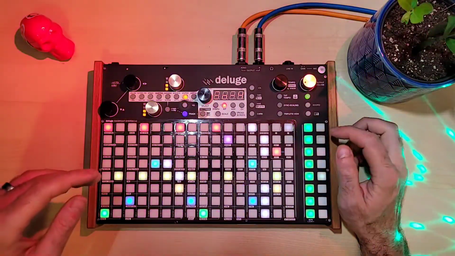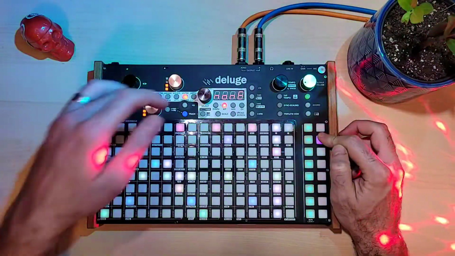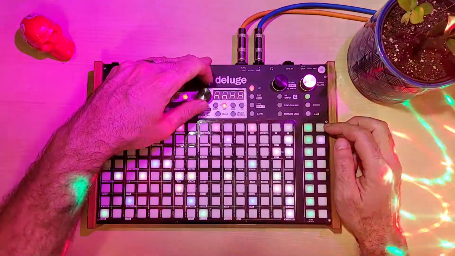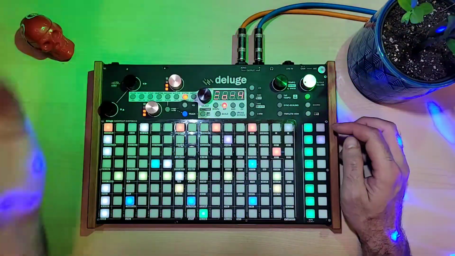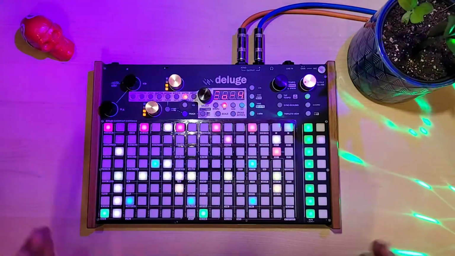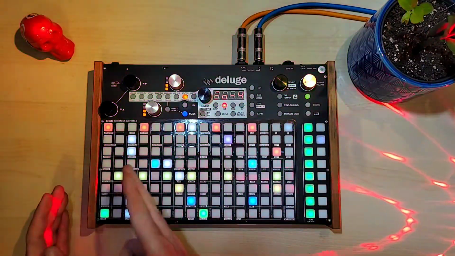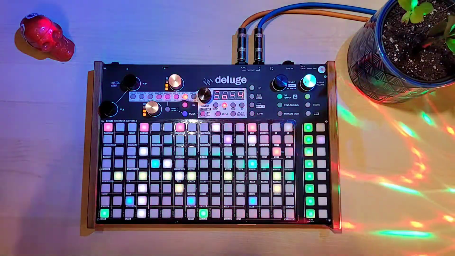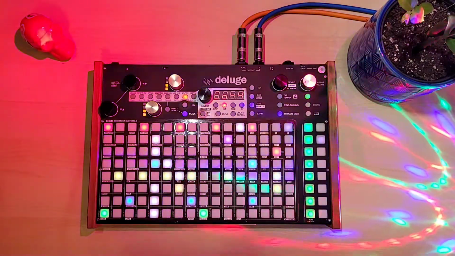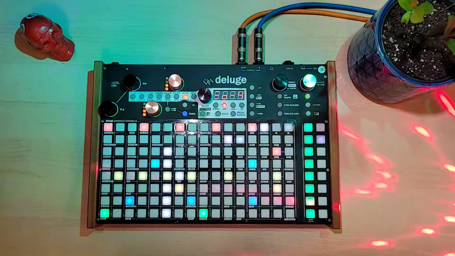let's choose one. So let's take this guy. Same shortcut, it's set to none right now. Let's go ping pong. So now only this lane is ping ponging. So that just adds another layer of movement and kind of generative possibility.